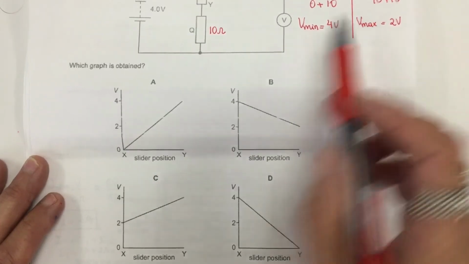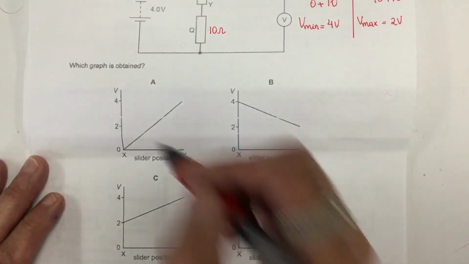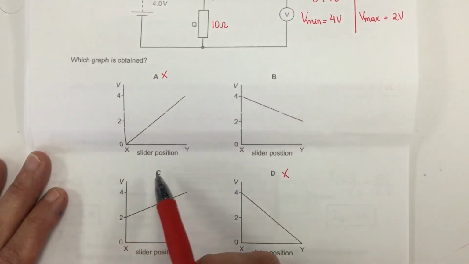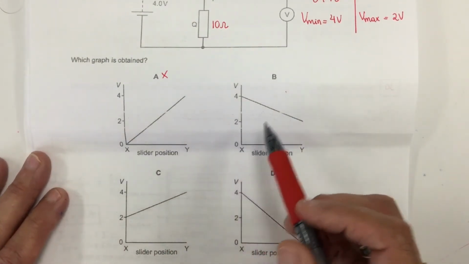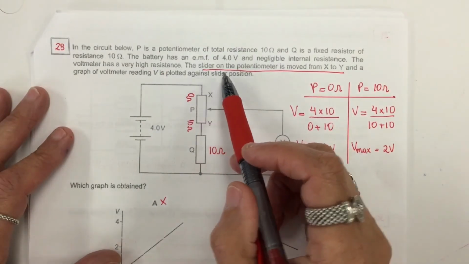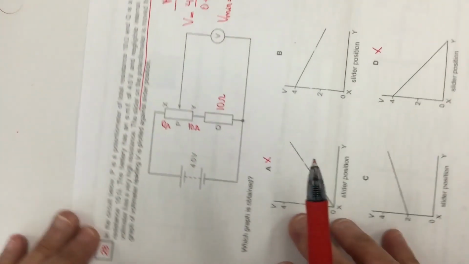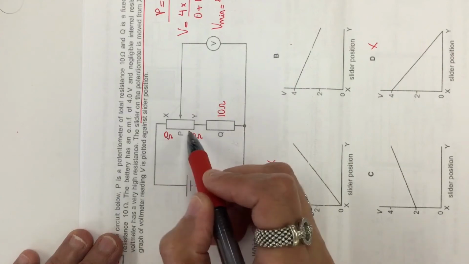So we know that A and D are eliminated. So we have B and C to look at. Which one are you going to pick? The problem states the slider is moving from X to Y, like this, from 0 to 10.